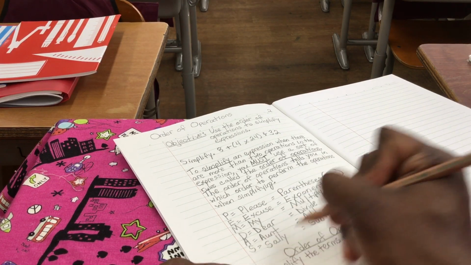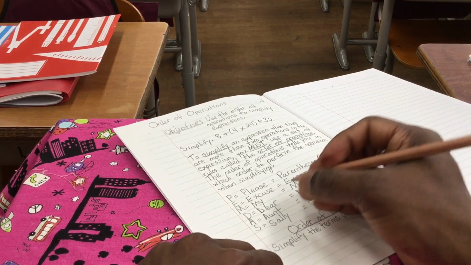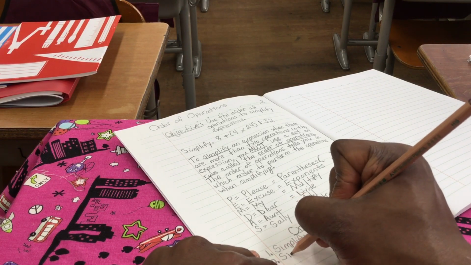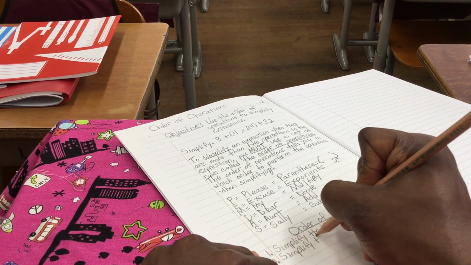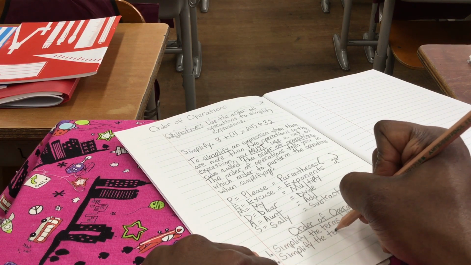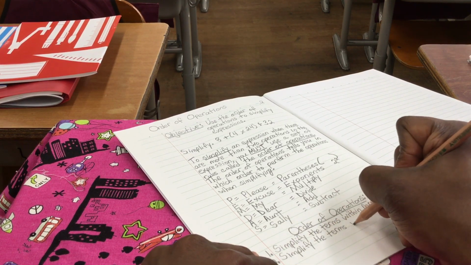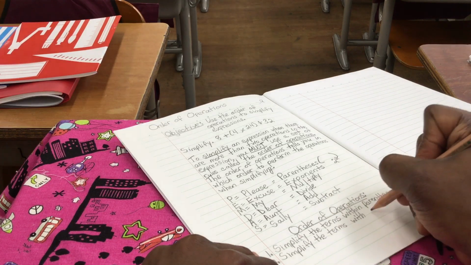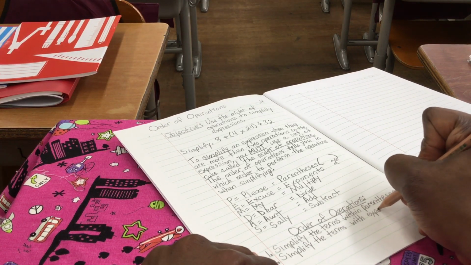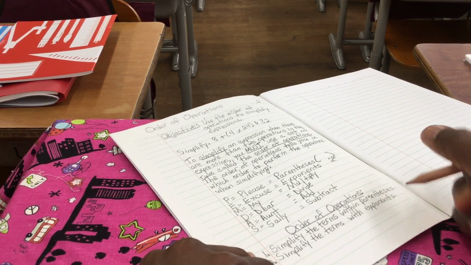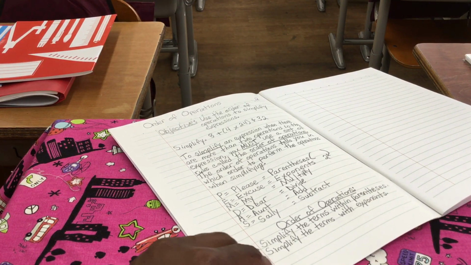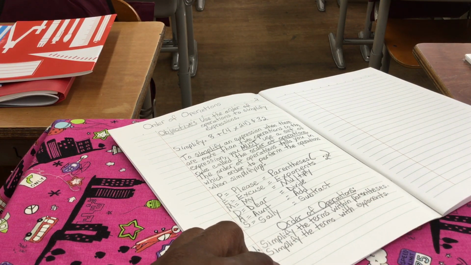2. What you want to do, you want to simplify the terms with exponents. Now, every question might not have an exponent, okay? But for the questions that do, you always want to do the exponents as the second step.